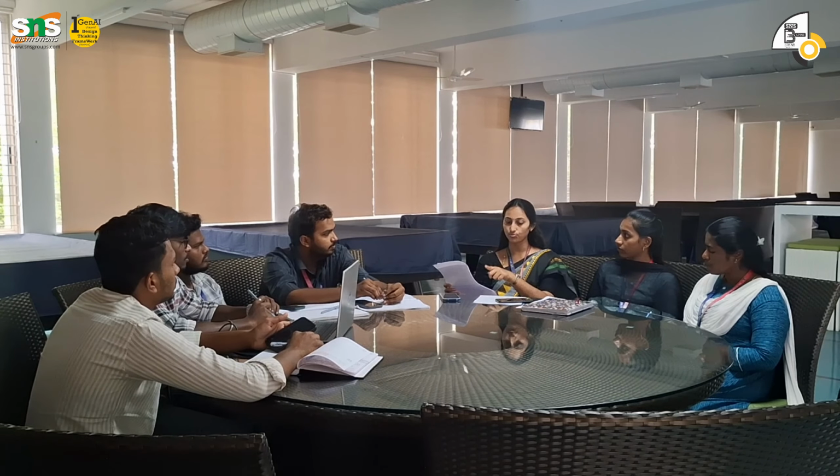So 200 minus 150 is 50 crores. So 50 crores will be our earnings before interest and taxes. Am I right? Next, profit before tax. We do that calculation. Can we say this is EBT? Earnings before tax.